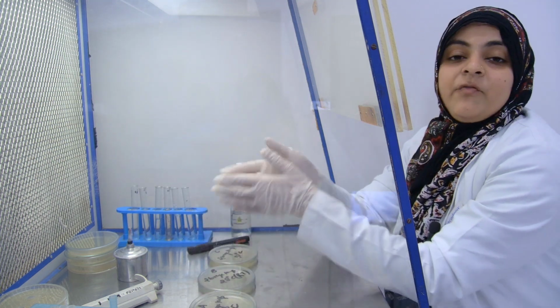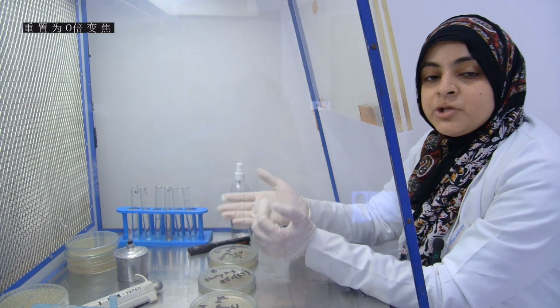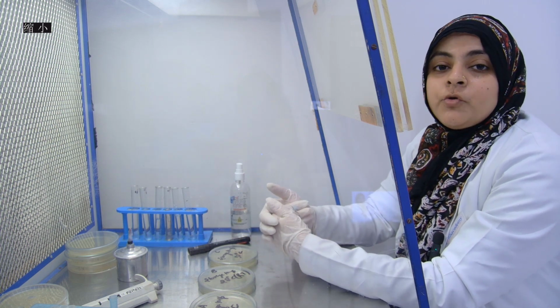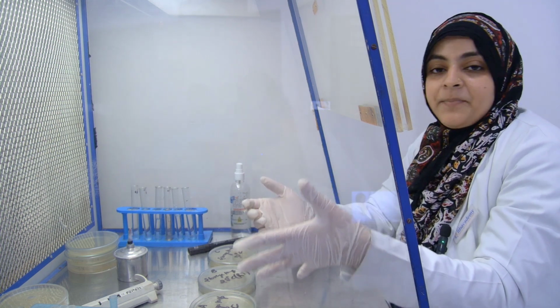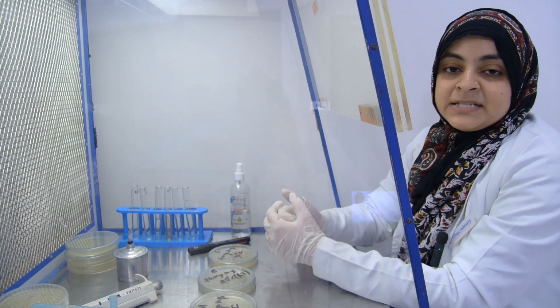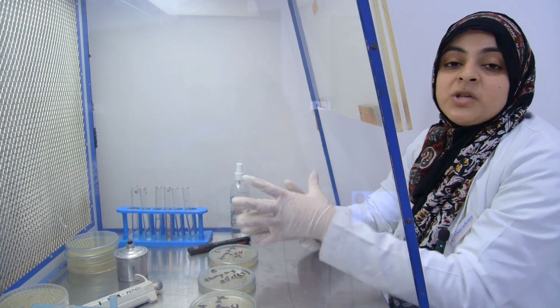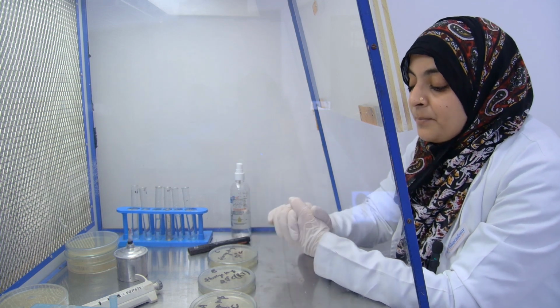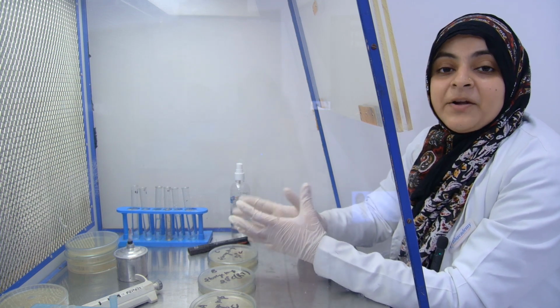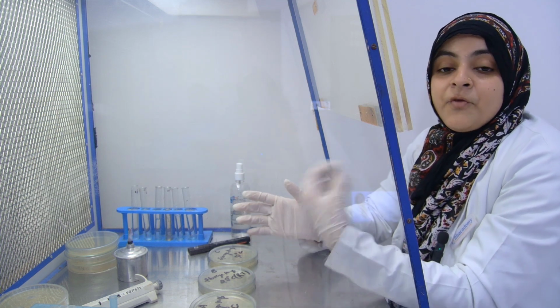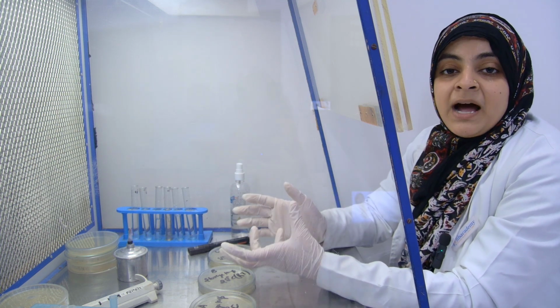Now at the end of the video, I will attach the image related to this experiment, which shows you that the first Petri plate which was kept at 5 degrees Celsius does not show any growth, but in the B Petri plate that we kept at room temperature, a few microorganisms' growth is observed.